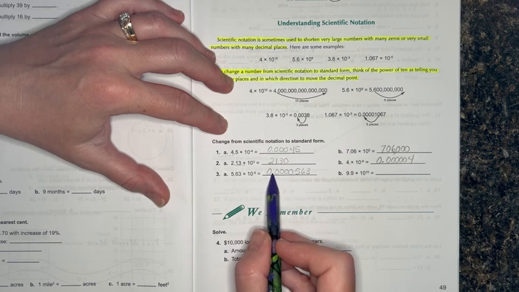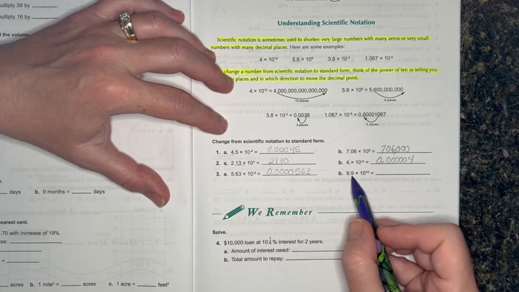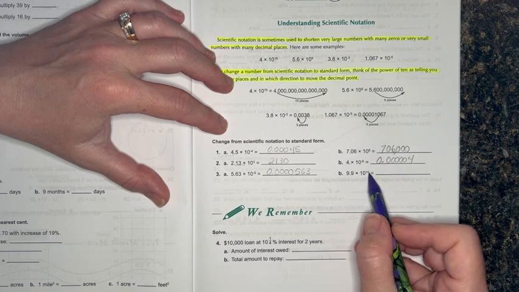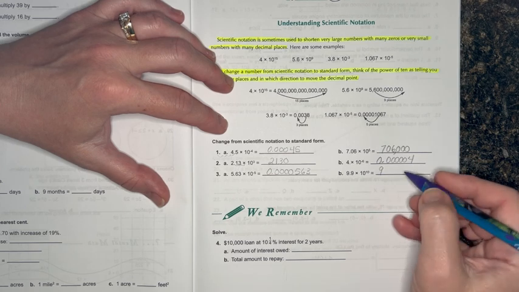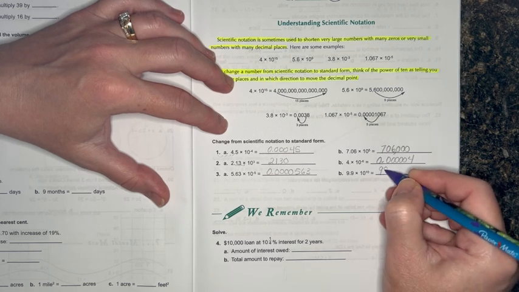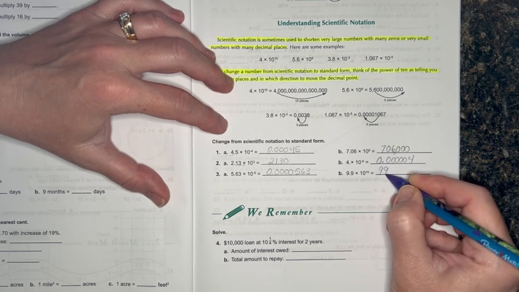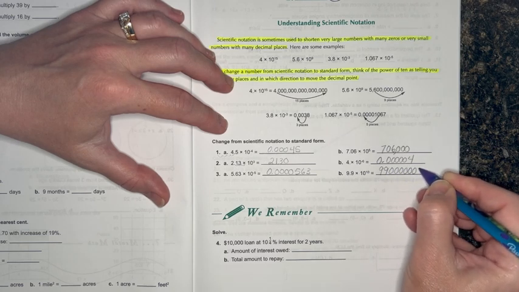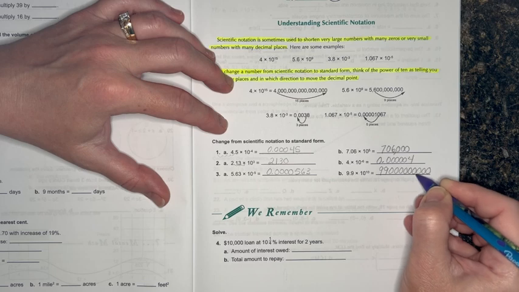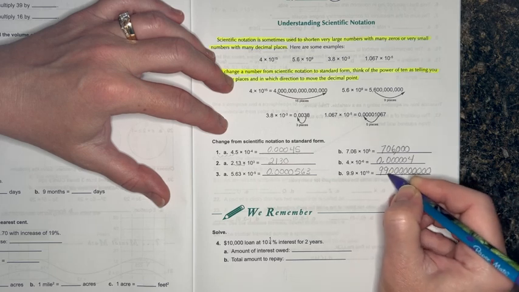All right? Last one. 9.9 times 10 to the 10th. Oh my goodness. Okay. My 9 is already outside the decimal, so it stays. This is decimal number 1. Is that 9? 2, 3, 4, 5, 6, 7, 8, 9, 10. Okay.